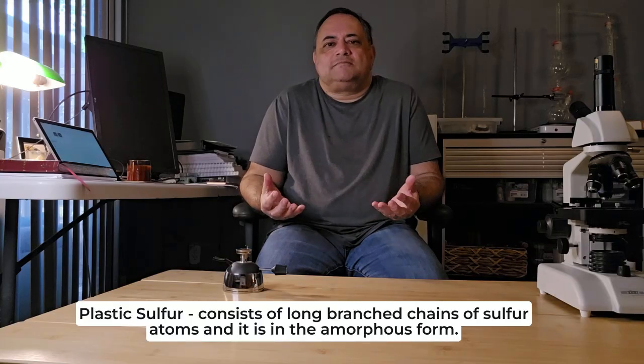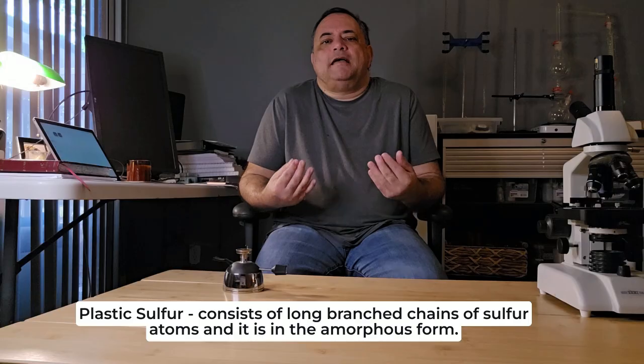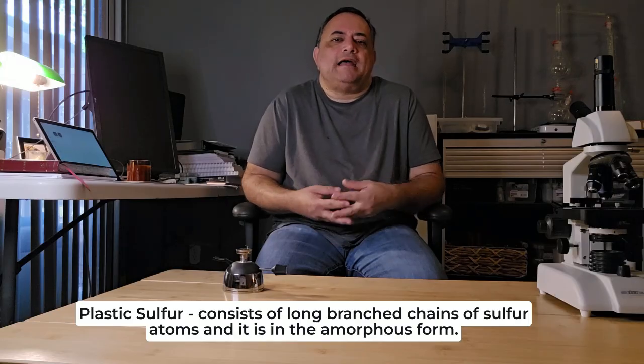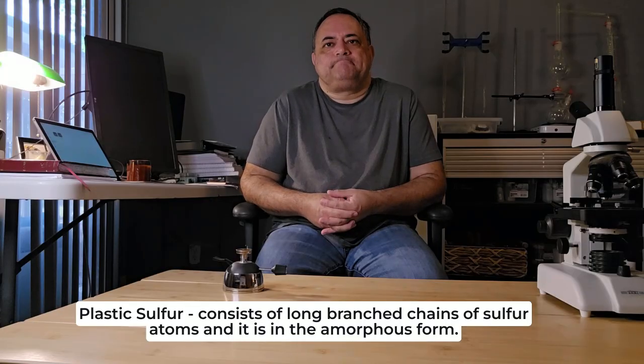In the second part of the experiment, we also heated sulfur in a test tube, but we heated it a little bit longer because we were looking for a dark red color. Once that color appeared, we then poured the sulfur into a beaker of water. And this formed plastic sulfur because it looks rubbery plastic. This plastic sulfur is formed, as we demonstrated, by the rapid cooling of molten sulfur.